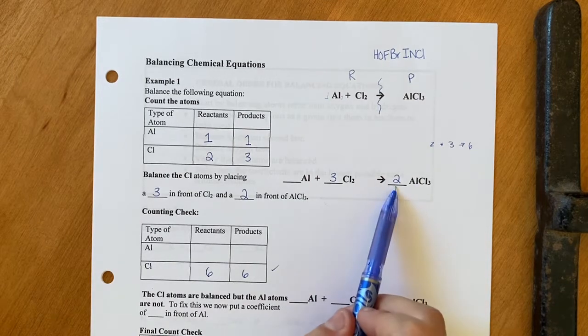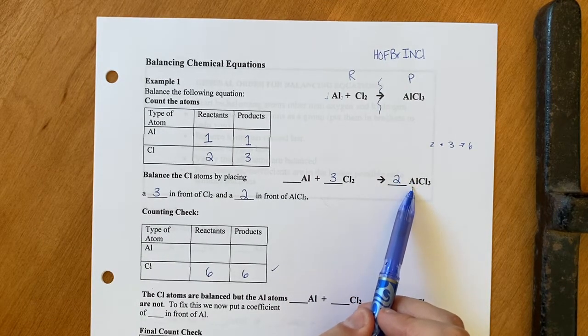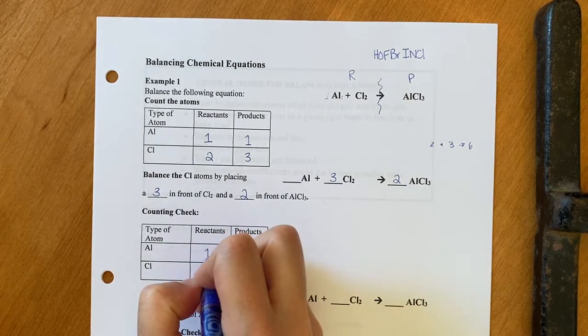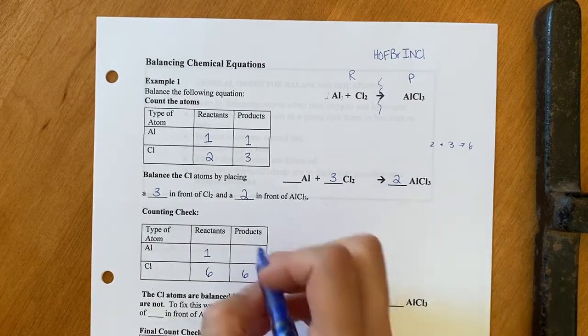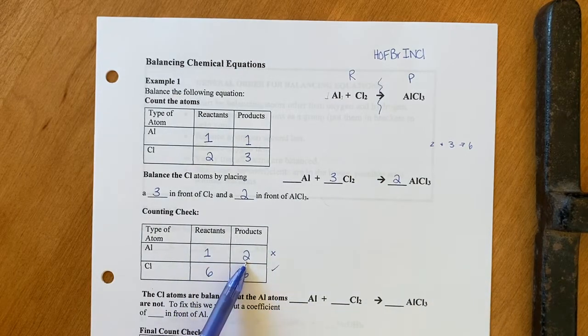But having done that, I have also affected the number of aluminum atoms. Now I have 1 aluminum on this side still, but 2 times 1 aluminum atoms on the product side. So now my aluminum isn't balanced anymore, and I need to go back and fix that.